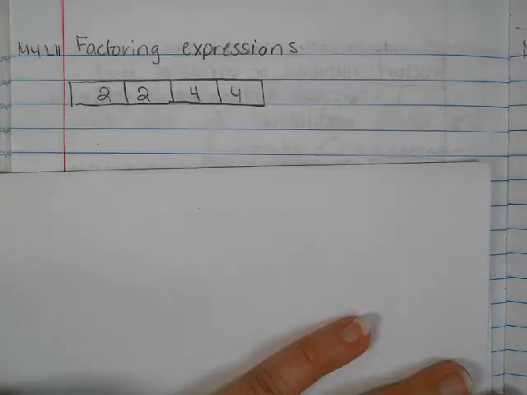Today's lesson is Module 4, Lesson 11, Factoring Expressions. Today's video will be notes over the lesson, and we will work through the lesson together as a class.